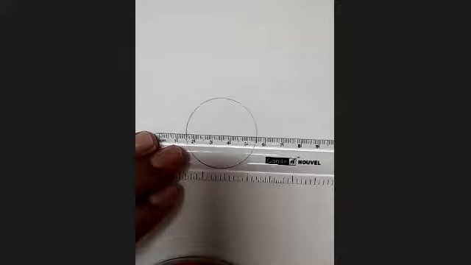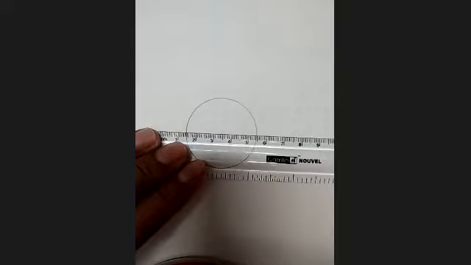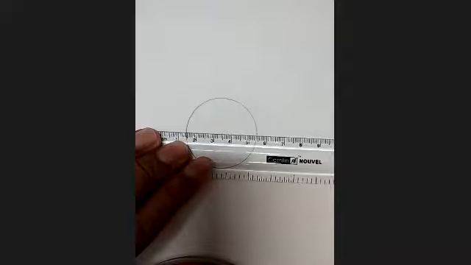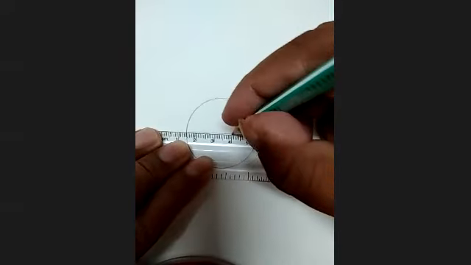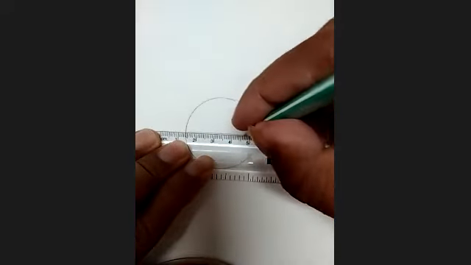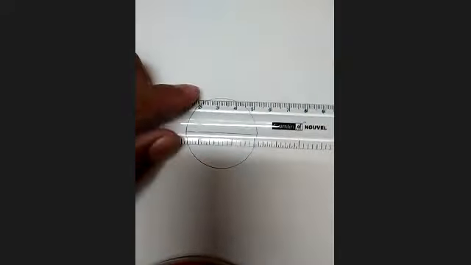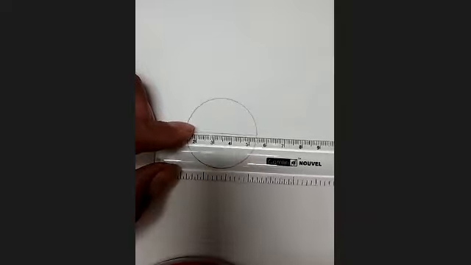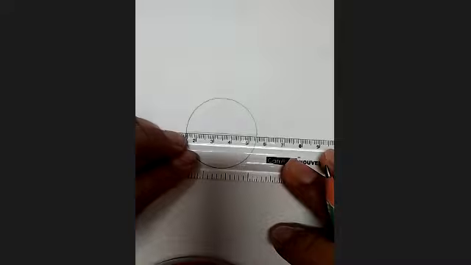Then what I will do, I will get the center line through this center point. Make sure that it will be the horizontal one. You do it with the roller scale.